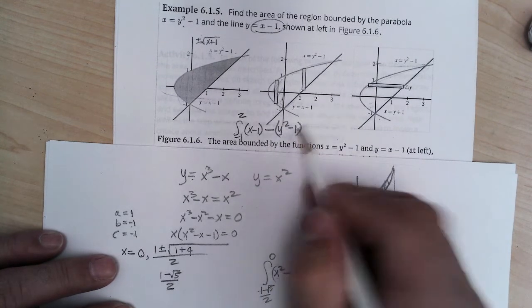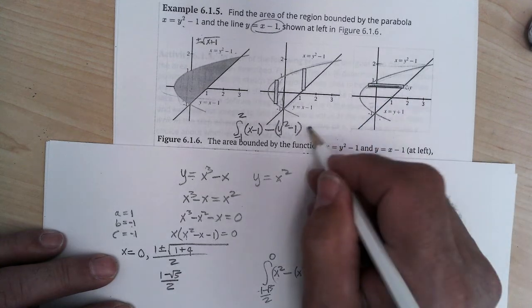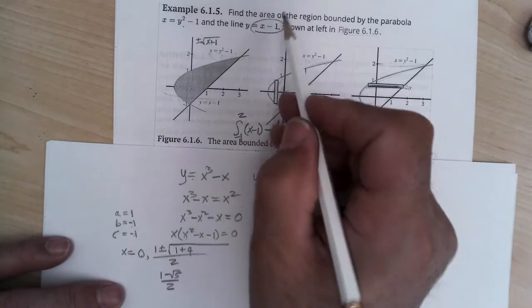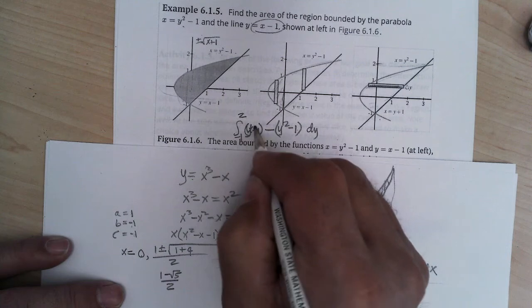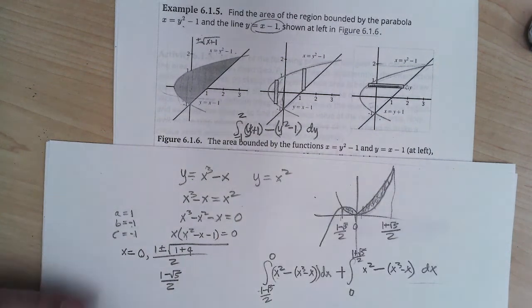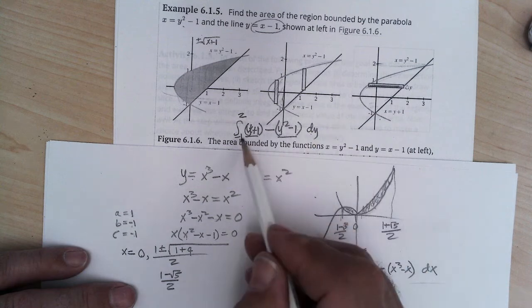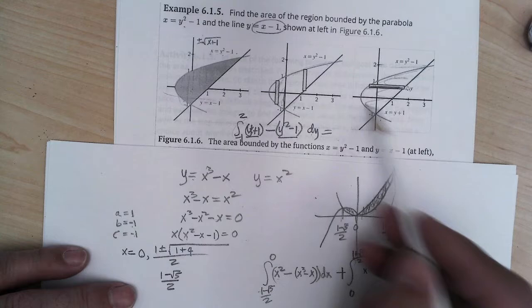Oh, but if I'm doing little slices this way, which are dy's, I need this to be in terms of y. So if I add 1 to both sides, I get y plus 1. Now it's in terms of y, dy, so I can just integrate that and figure out the area between the two curves.